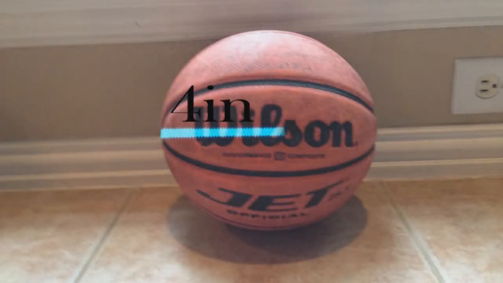Now for our second ball, we have a ball that is just a little larger than the first one, with a radius of 4 inches as opposed to 3. And it is a Wilson branded ball.